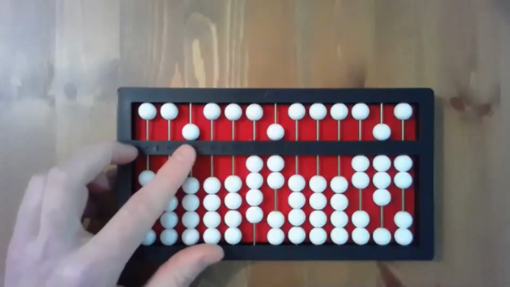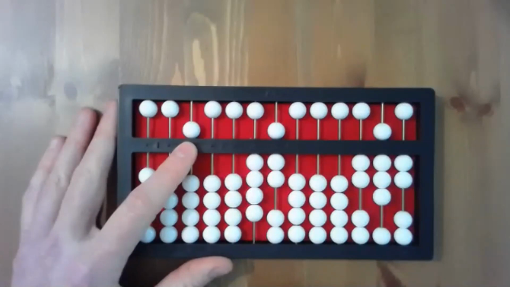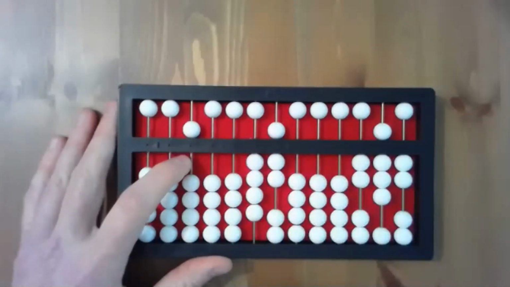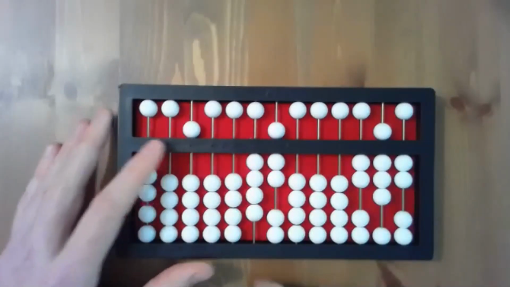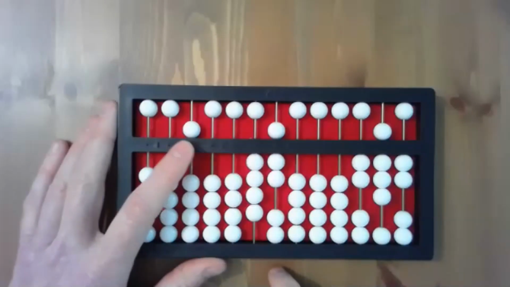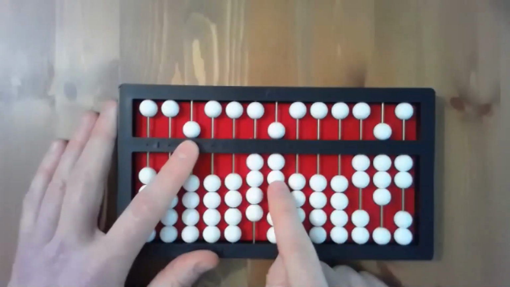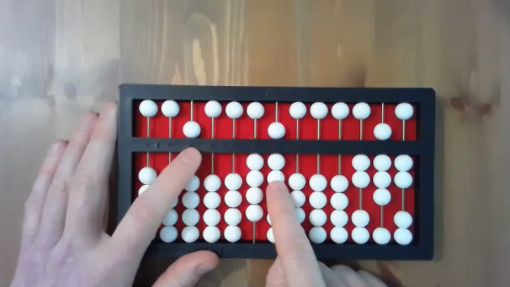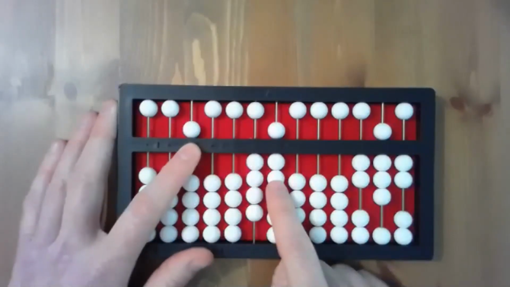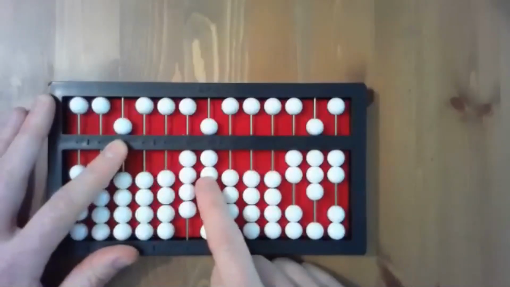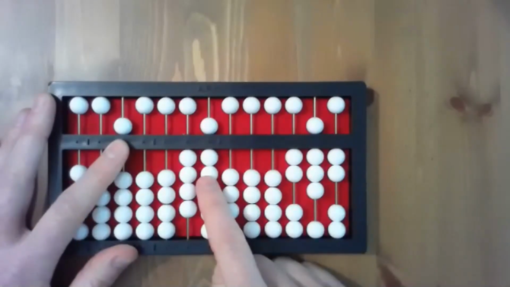So now I'm left with a 5 in the tens column in my billion section. And so 5 times 7 equals 35, but it's in the tens column, so we're gonna add a 0 to the end of that, and it's 350.